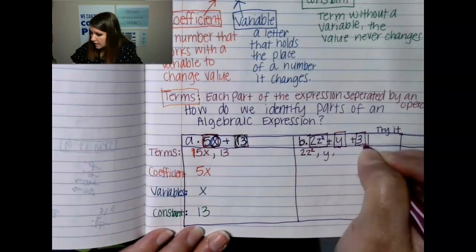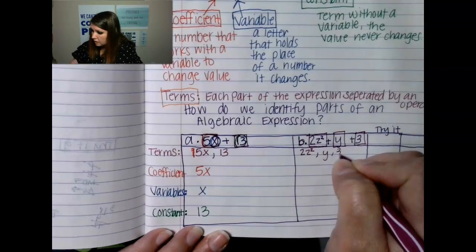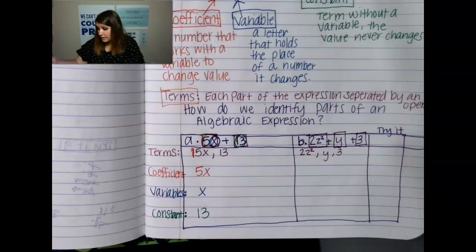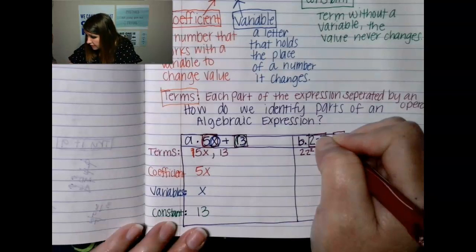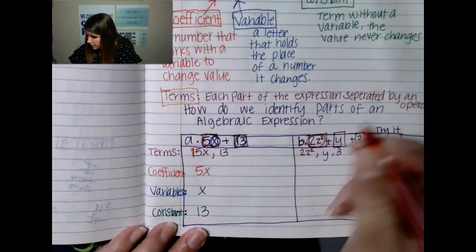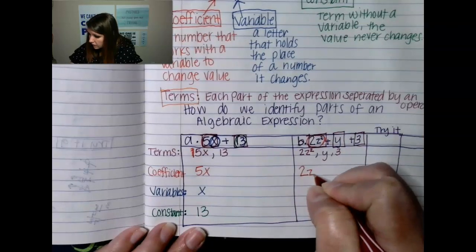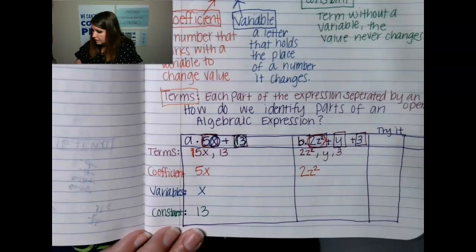Y and 3. Coefficients. Remember, the coefficient is dependent on a letter to do its job. It doesn't have value unless it has a letter next to it. So which one of these has a letter stuck to it and won't have any value unless that letter is there? Yeah, the 2z squared. So this is a coefficient, 2z squared. And I don't see any others.